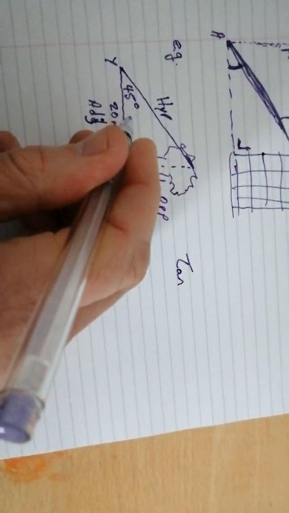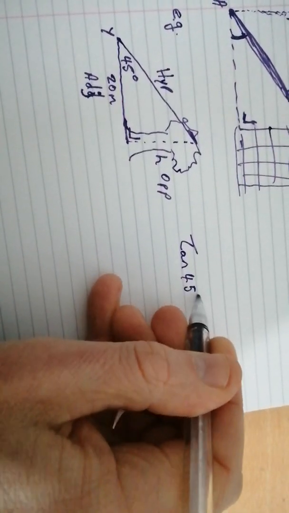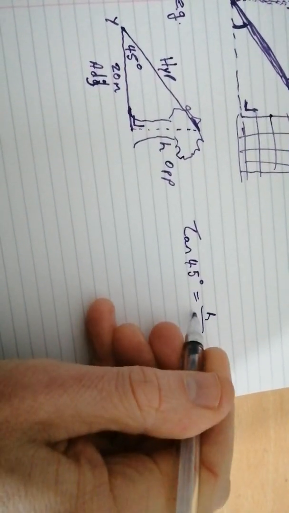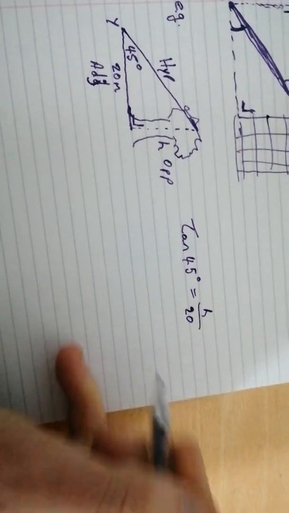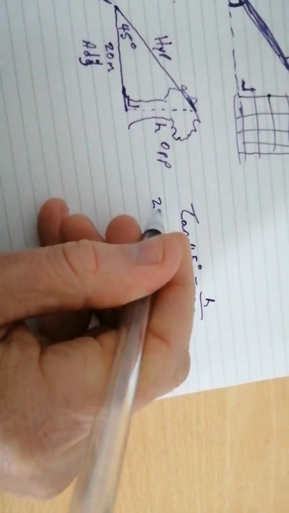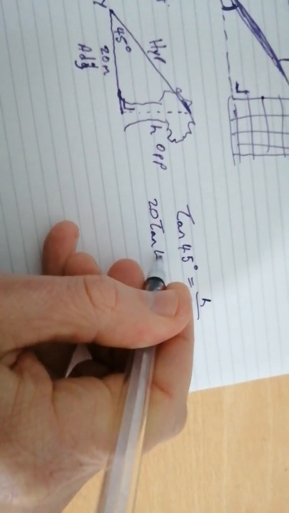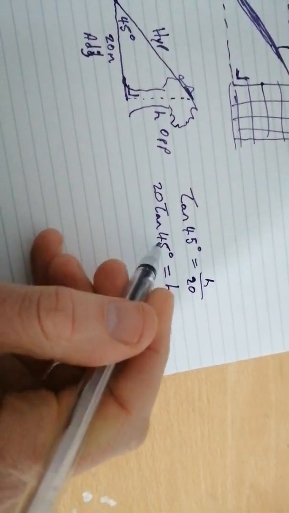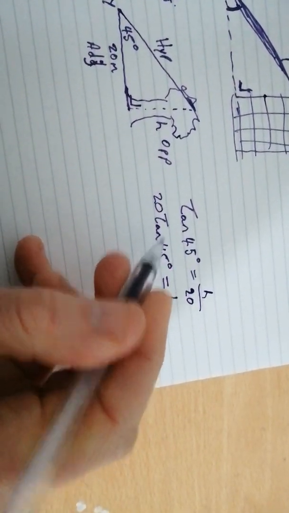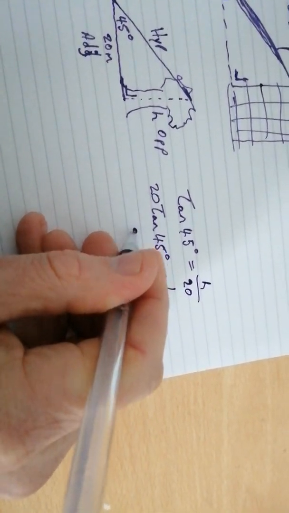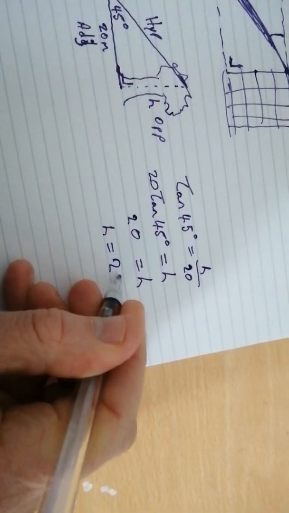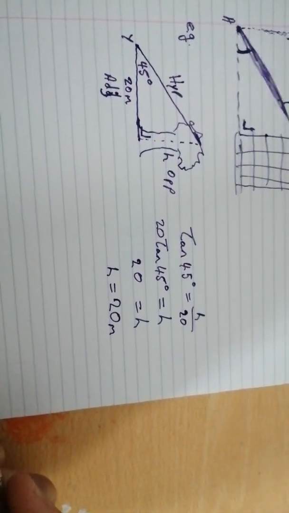So tan of 45 degrees is equal to opposite, which is h, or if you call it x, whatever you want, over the adjacent, which is 20. And then all we do is multiply across by 20. 20 tan 45 degrees is equal to the height. And if I put this into my calculator, well, I just know off the top of my head, tan 45 is 1, so 20 times 1 is 20. h is equal to 20, so if I'm to write it with the correct units, the height of the tree is 20 meters. Okay, the height of the tree is 20 meters. So that's all there is to it.